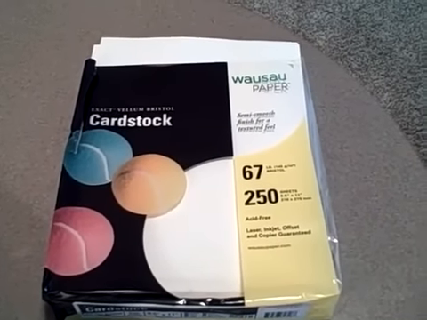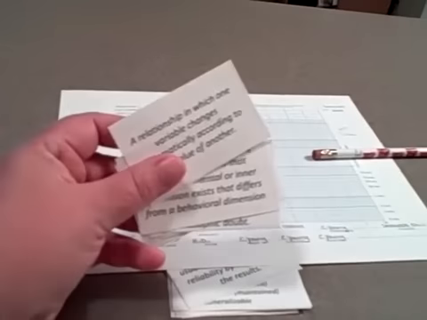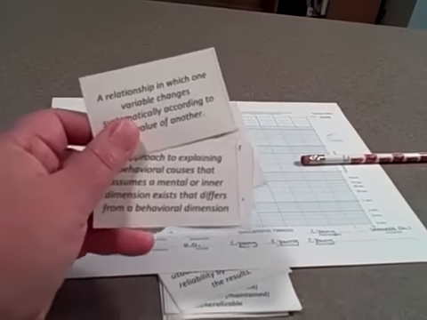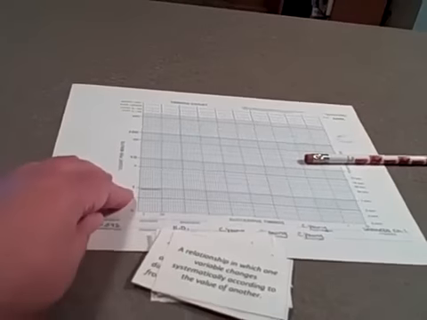So I'm going to now use my cutter to cut my cards and make them into a nice stack. Be right back. So hello again, I'm back, and I've cut up my cards. I'm looking at the cards and I'm trying to figure out what to do.